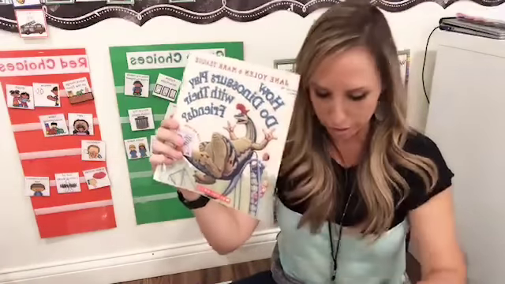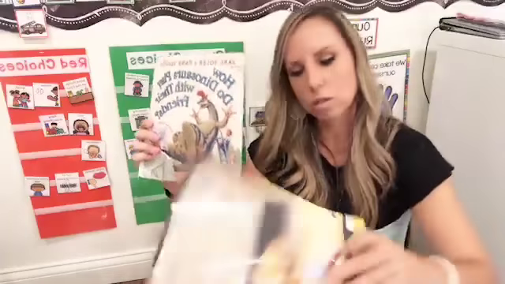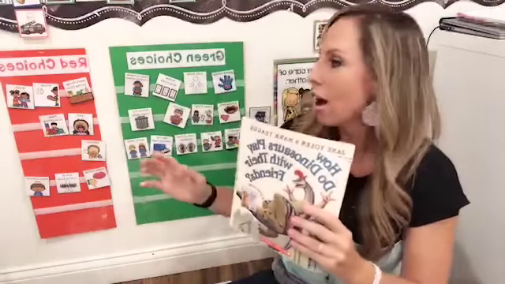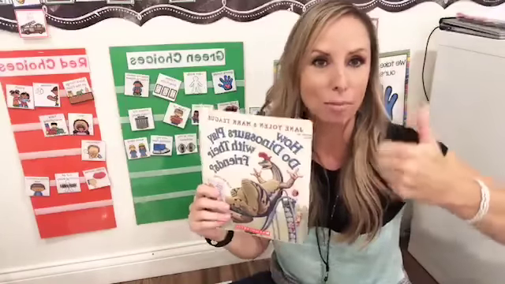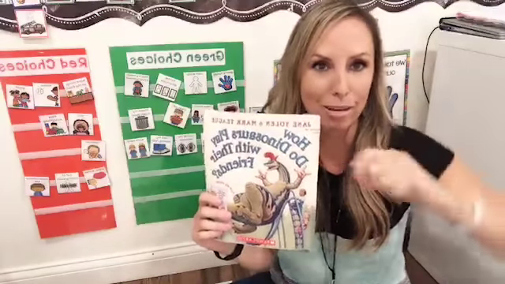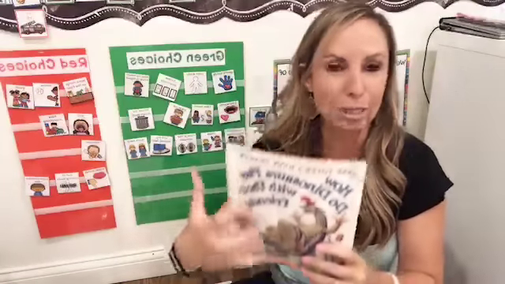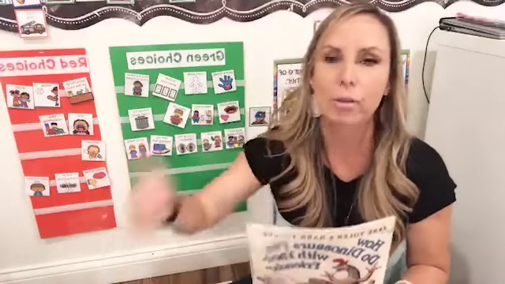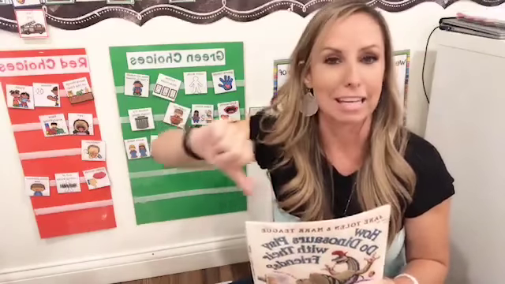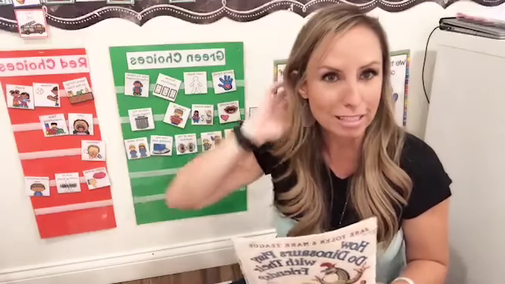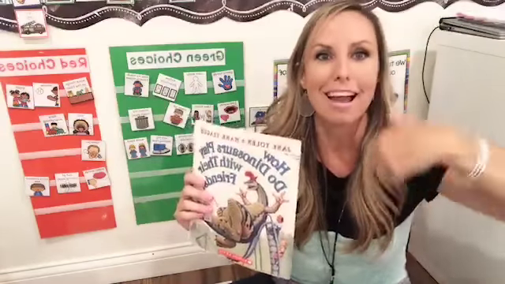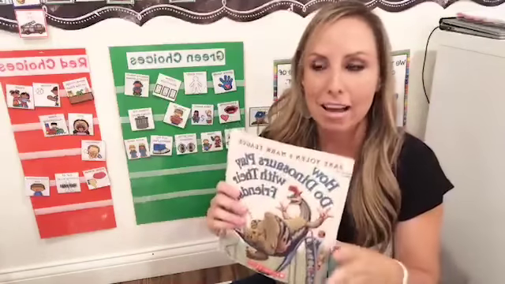So I read How Do Dinosaurs Play with Their Friends, or No, David Goes to School. I usually read this one. This one's my favorite. And we talk about, I have them do a thumbs up or a thumbs down if he's making a green or a red choice. And we talk about how at the beginning he made red choices, and then he made green choices at the end, and we talk about how his friends felt when he made the red choices.